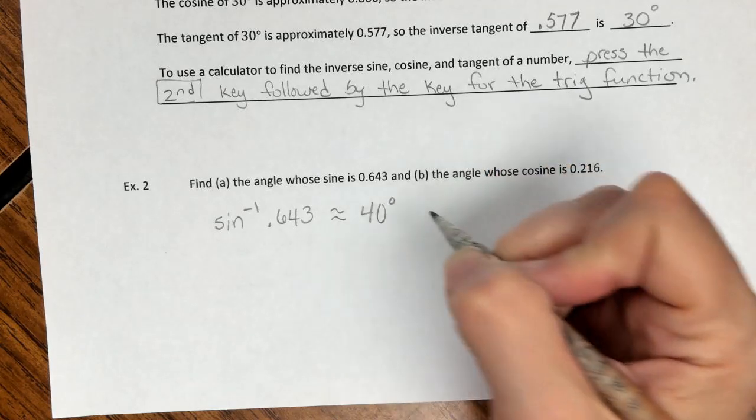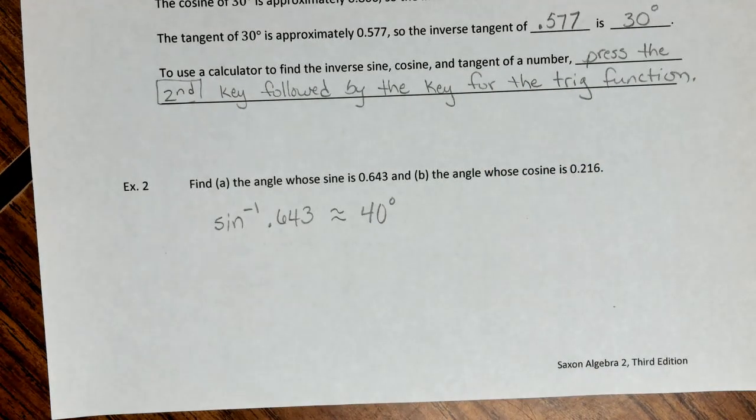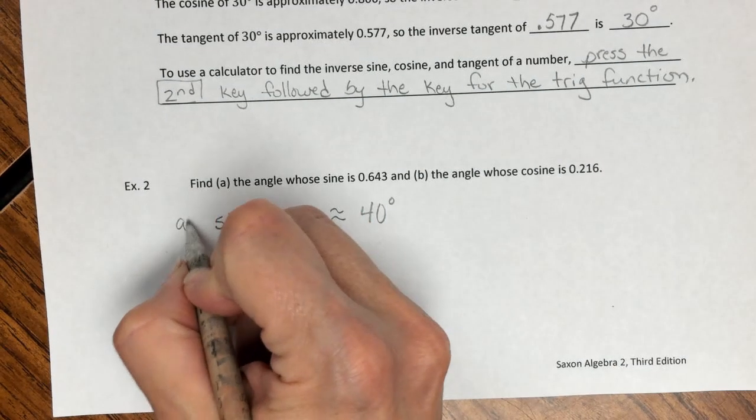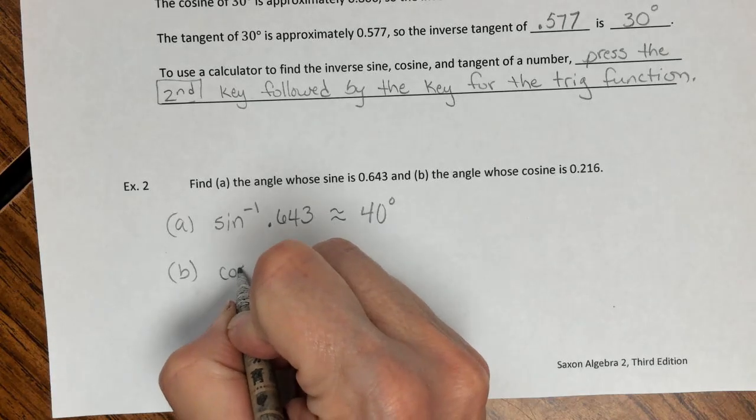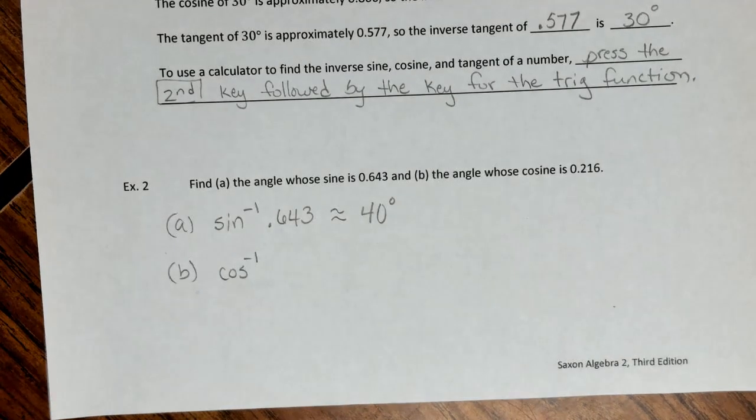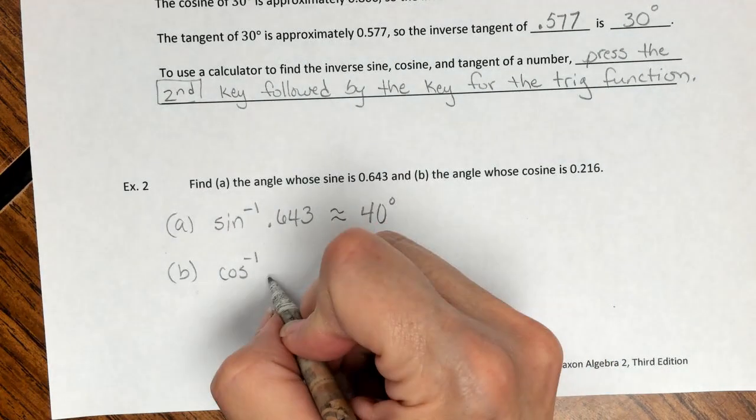I know we were doing the sides to hundredths. We often do degrees to whole numbers or maybe tenths. So I'm just going to write 40 degrees for this. And then for B, I'm not going to keep putting the calculator into the camera, but we're finding the angle whose cosine is 0.216. So the inverse cosine of 0.216.